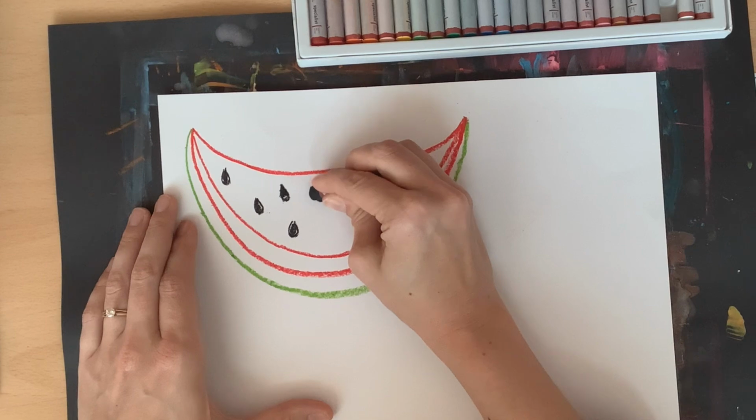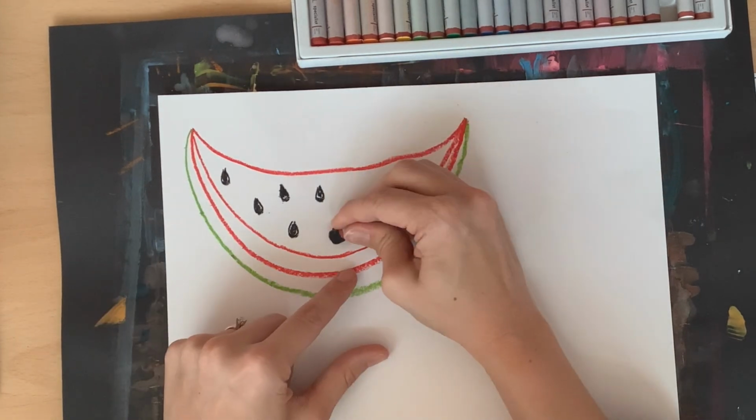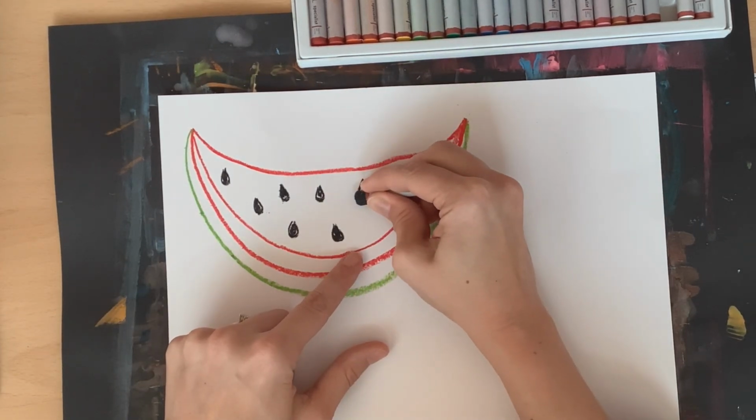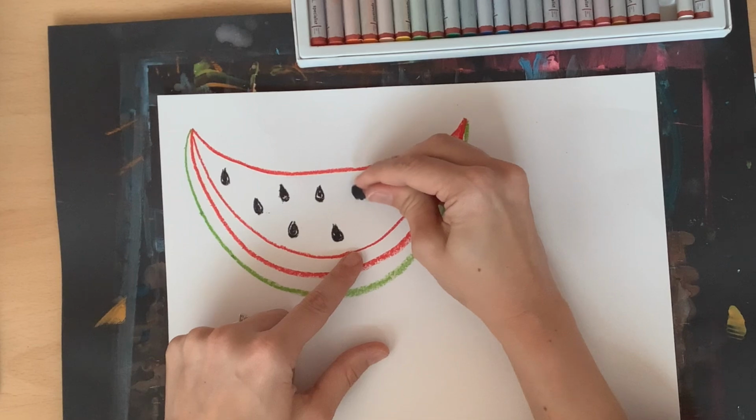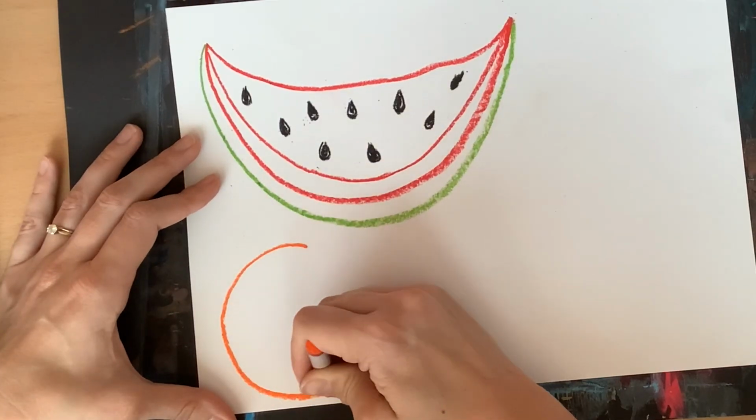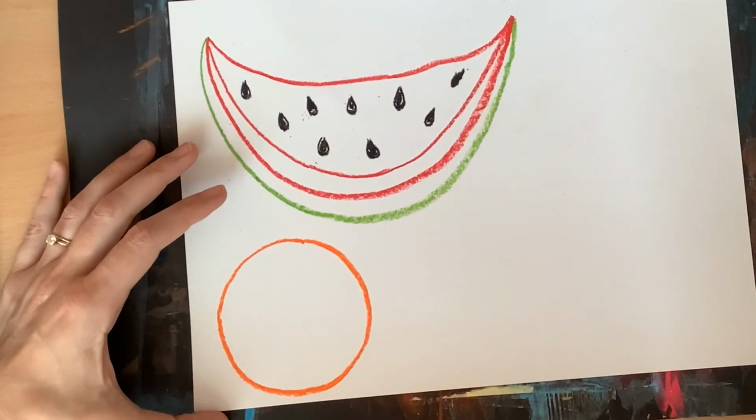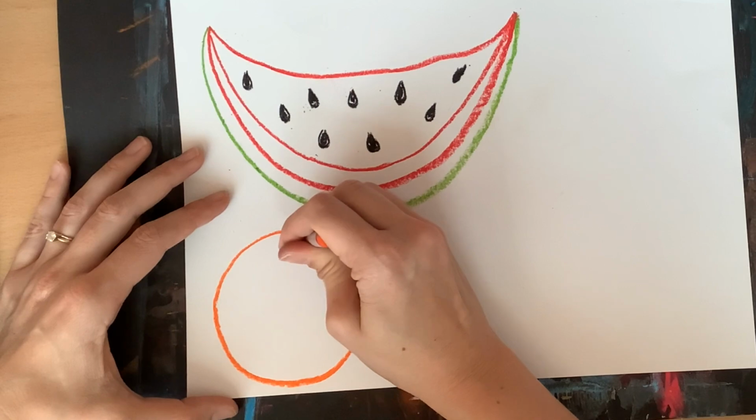If you look closely, that little shape is like a teardrop shape. And then I'm just coloring it in. Next, I'm going to draw an orange. What shape is an orange? A circle.